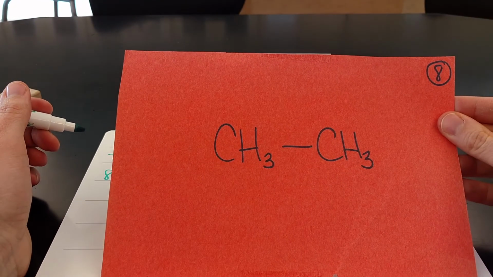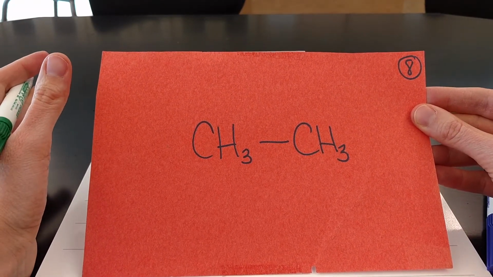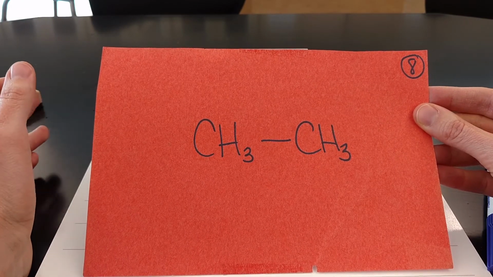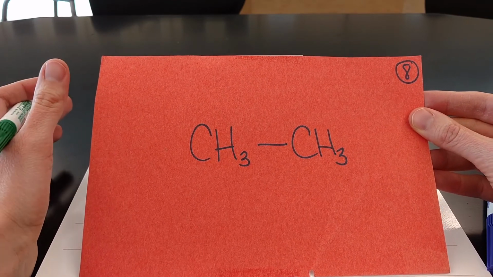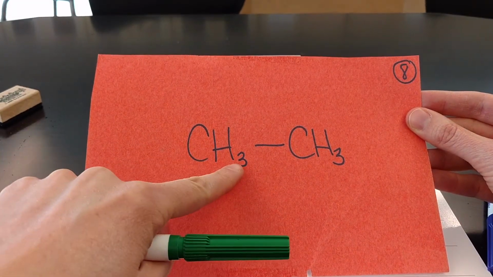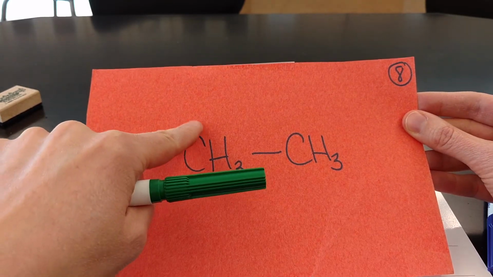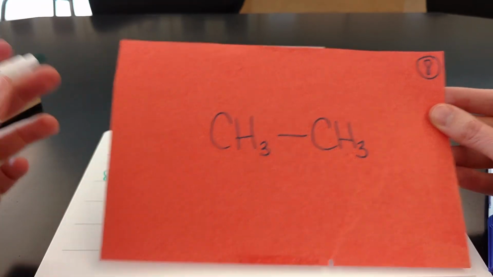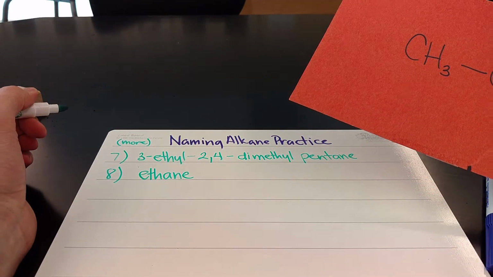All right, number 8. I don't know why, but sometimes people get stumped with this one. So pause, focus on the carbons, and then come back. Okay, this one only has 2 carbons. There's no branches. There's no complexity. 2 carbons with a single bond. Remember, that single bond right there is between the carbons. These hydrogens are with this carbon. They're actually existing here, here, and here. Okay, this carbon is bonded to this carbon. 2 carbons, single bond. Eth means 2 carbons. ANE means single bonds. Just ethane.